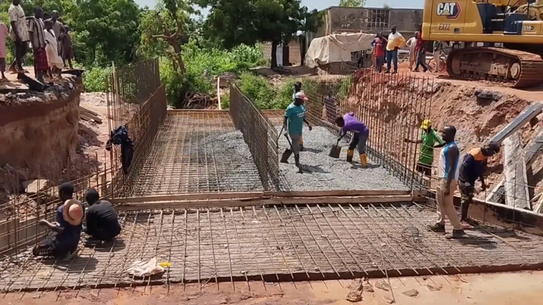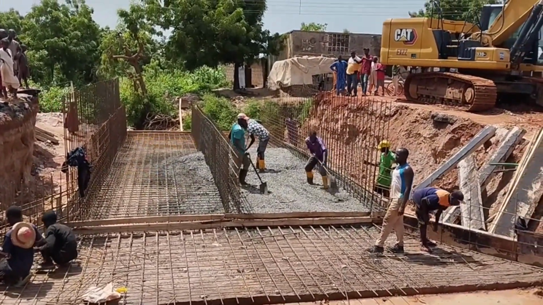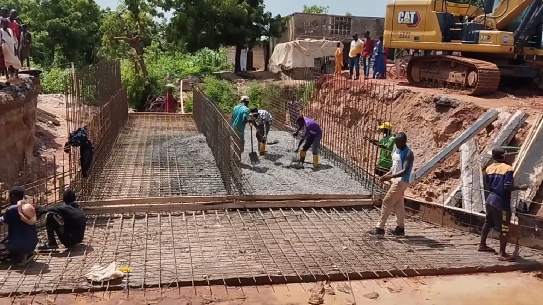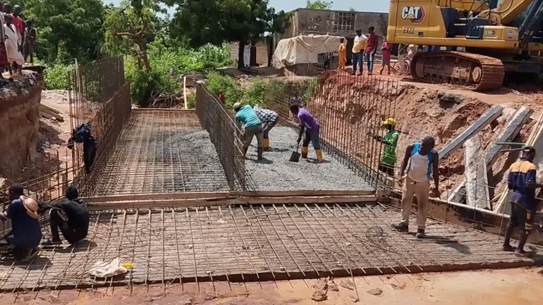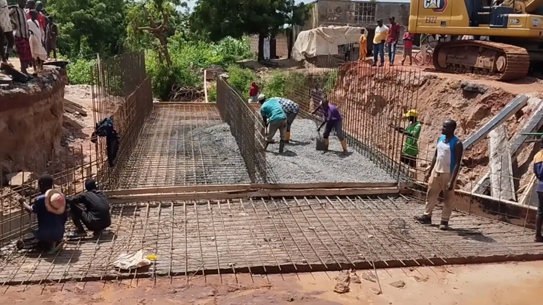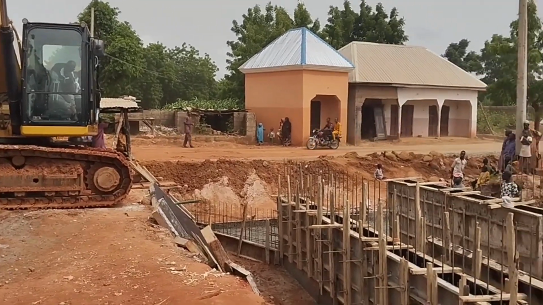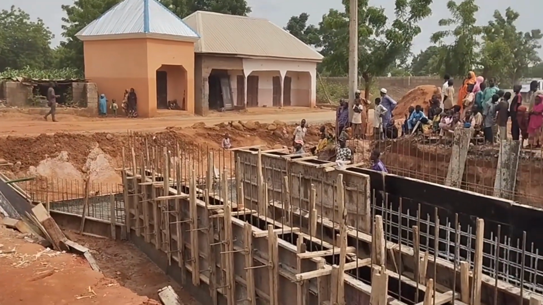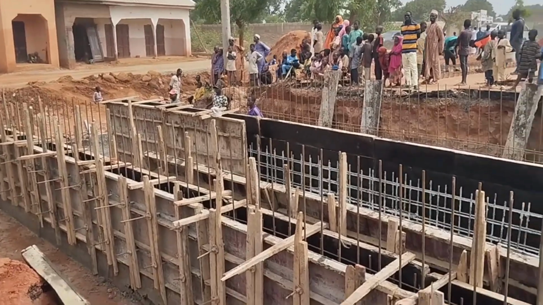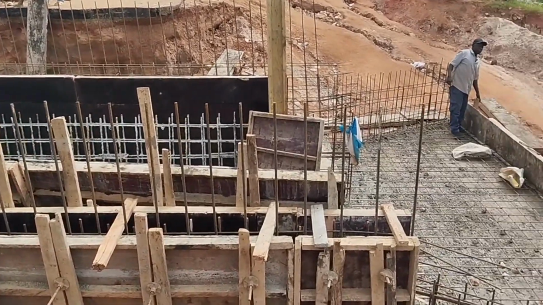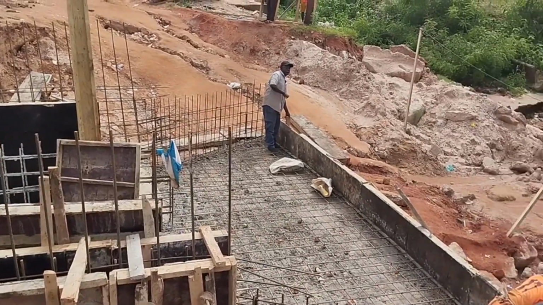You can see that after we use roller, we applied blinding, concrete blinding. Then the iron bender placed the reinforcement bars and now we are casting concrete on the base. After we are through with the construction of base, you may see that the carpenter is placing the formwork or the shuttering for the walls.